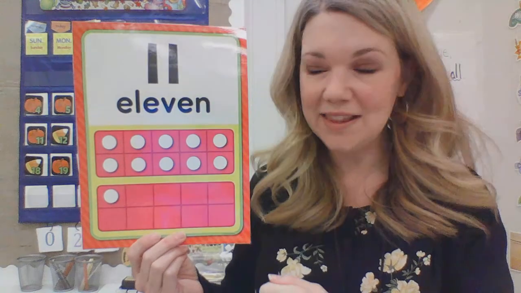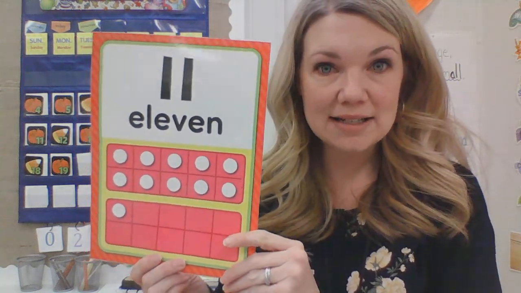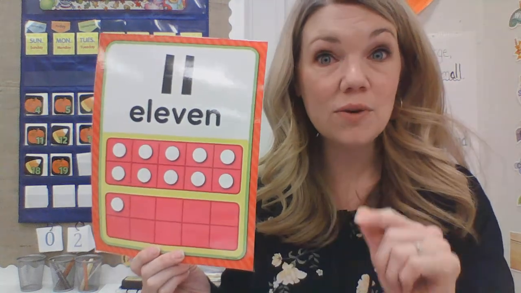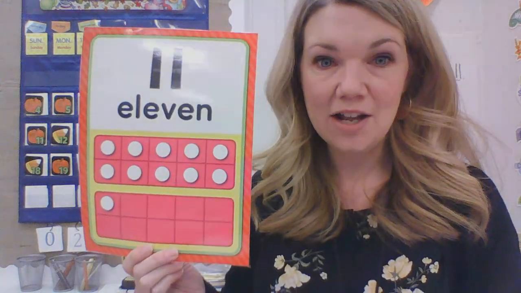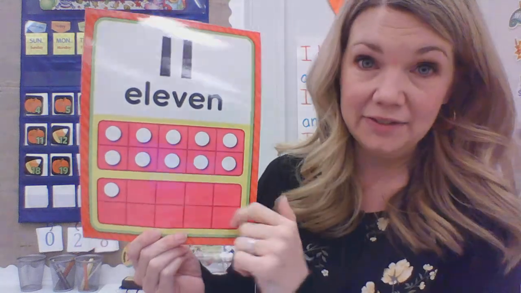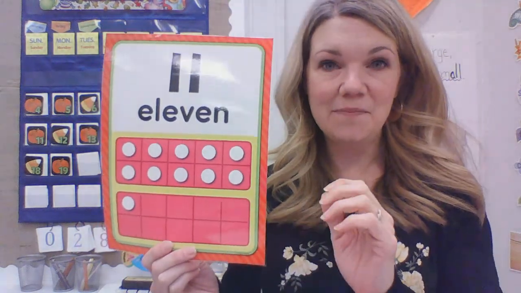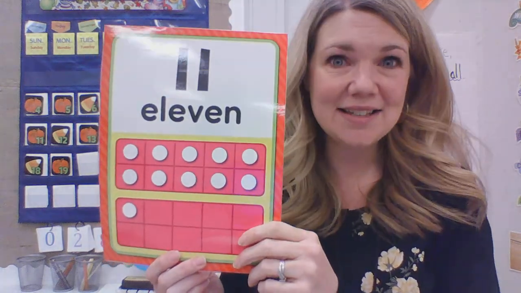There are 11 things. See if you can find 11 things where you're at today that you can count. See if you can make 11. You could have 10 plus 1. You could have 6 plus 5. See if you can make 11 somehow with an adding problem, or just find things that you can count to make 11.